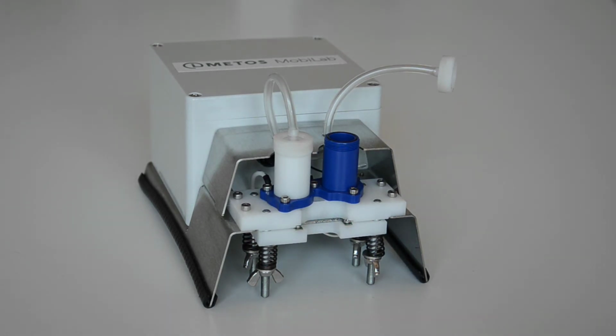To obtain accurate results, it's recommended to rinse the sample hole with distilled water or the following sample.